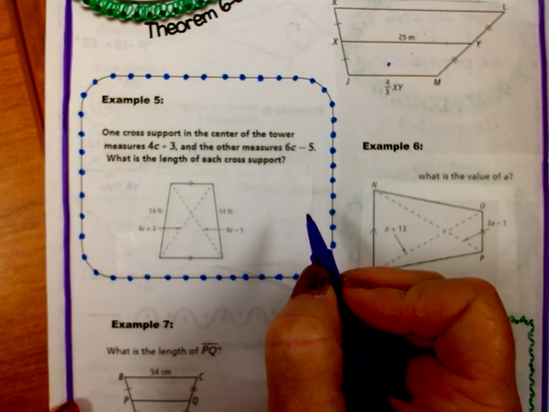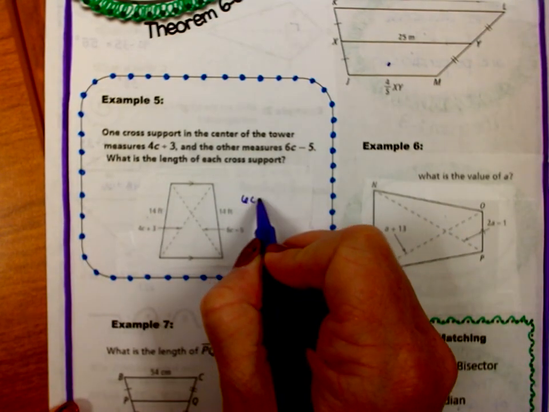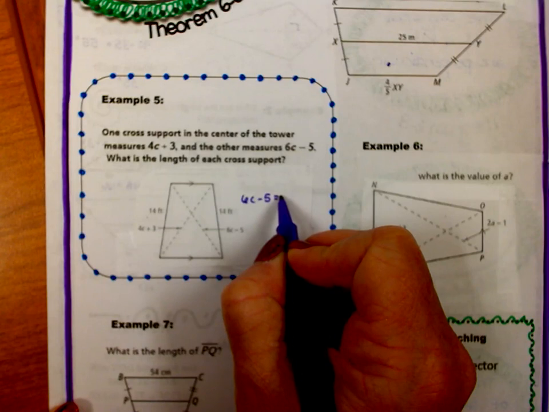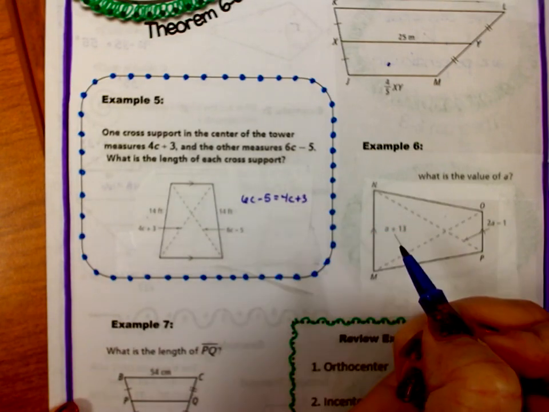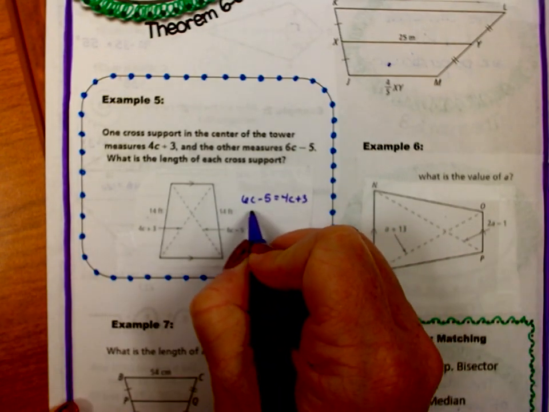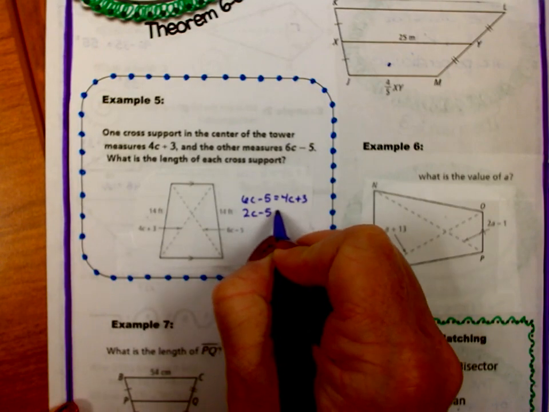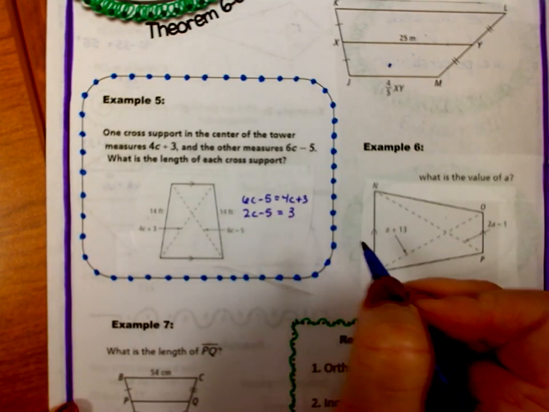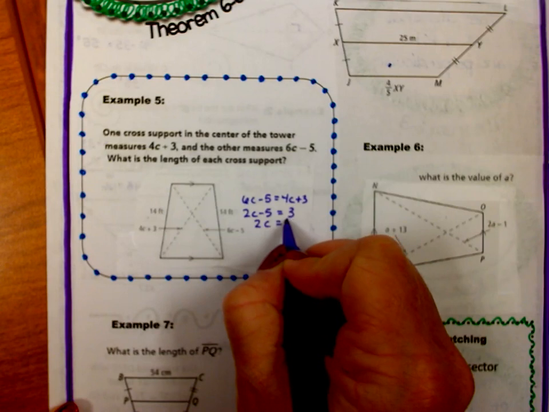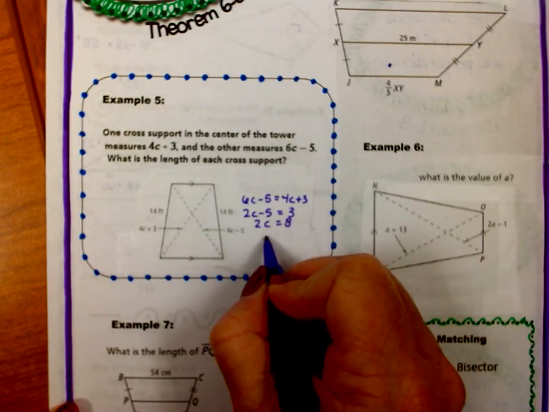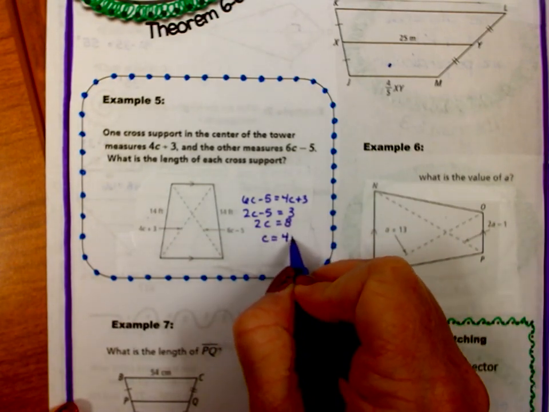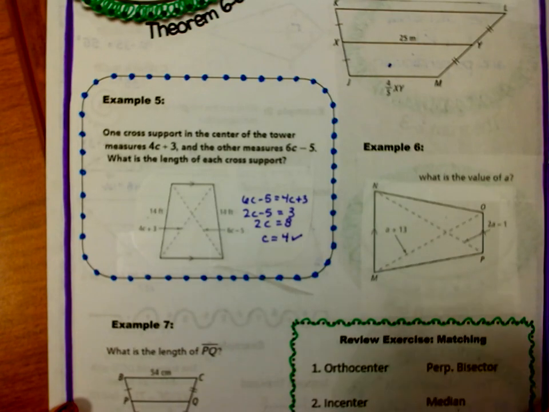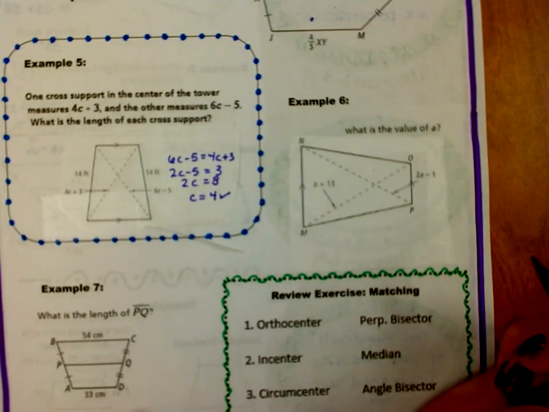Okay, so if you set this up correctly, you said 6c minus 5 equals 4c plus 3. Subtract 4c from both sides, and we get 2c minus 5 is equal to 3. Add 5 to both sides, and 2c is equal to 8. Your final answer should be c equals 4. Is that what you got? Well, let's try it again in example 6.